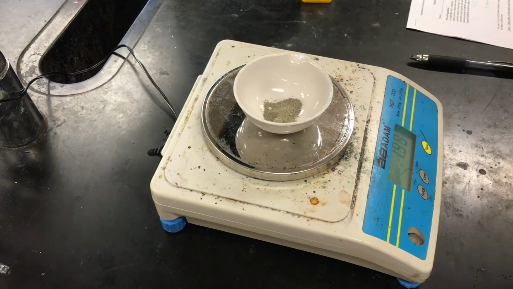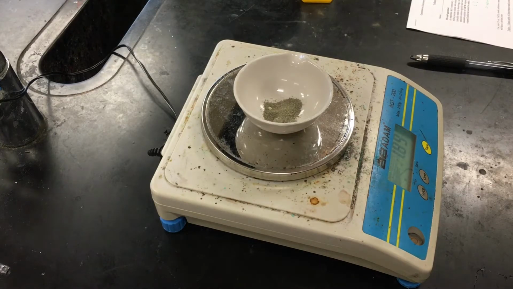Perfect. And then we have to use this copper chloride to make 35 milliliters of solution.